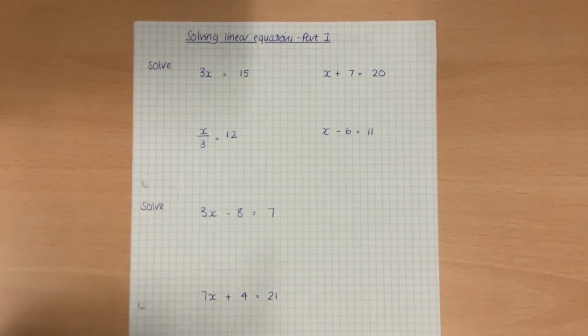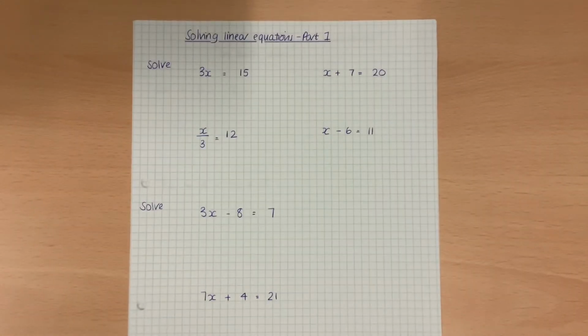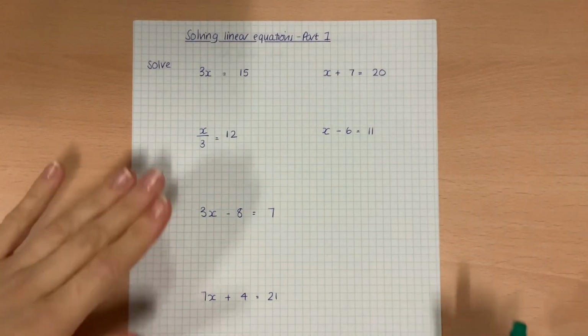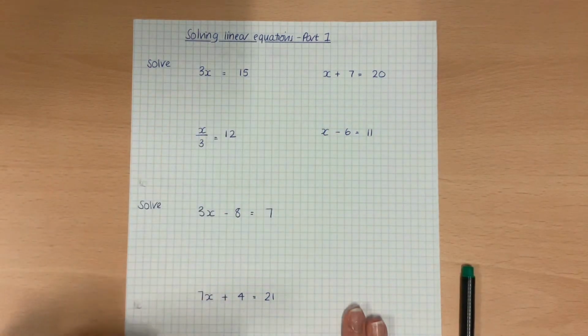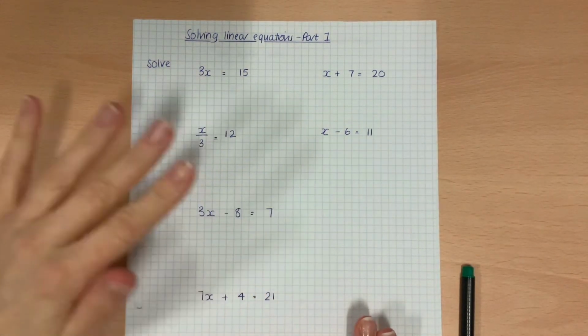Everybody, today's video is on solving linear equations part 1. This is where we're going to learn about balancing equations and trying to get our value of x. Okay, so I've got 6 questions on my sheet. We're going to start at the very basics.